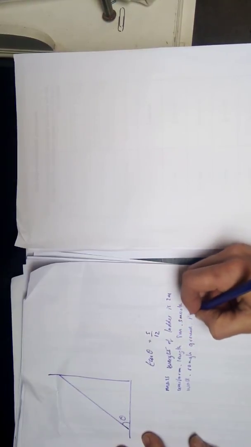Smooth wall, and rough ground. It's on the point of slipping. Find mu. Let's see if we've got enough information there.